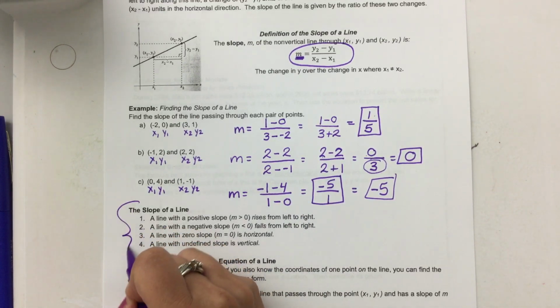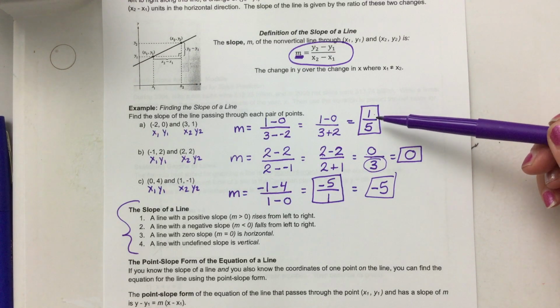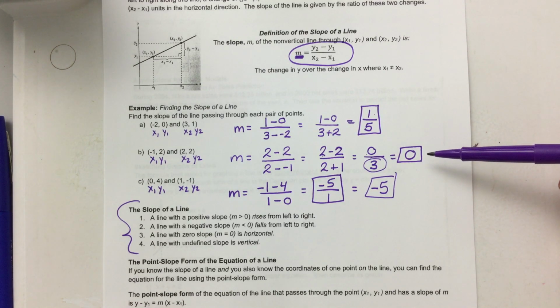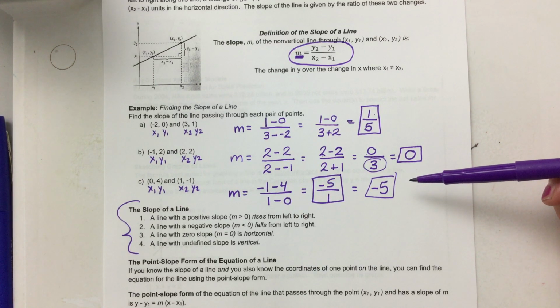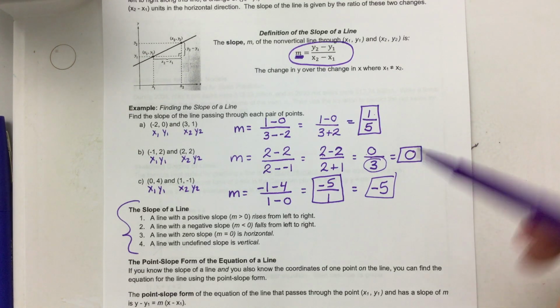So here are just some little helpful hints. One thing I wanted you to notice here is that it is okay for your slope to be positive, like our result from example A. It's okay for our slope to be 0, like we saw in example B, and it is okay for our slope to be negative, like we saw in example C. So it's okay, positive, 0, or negative.